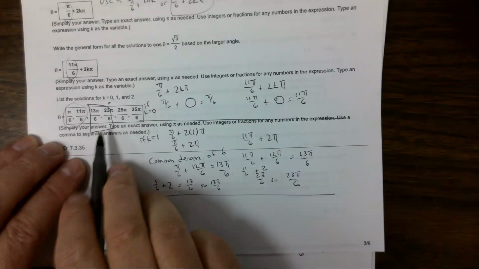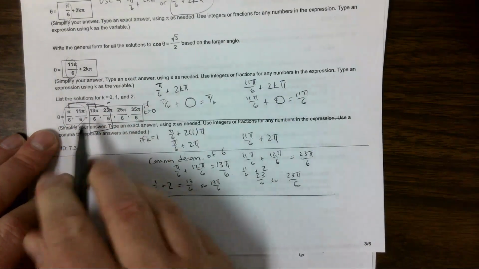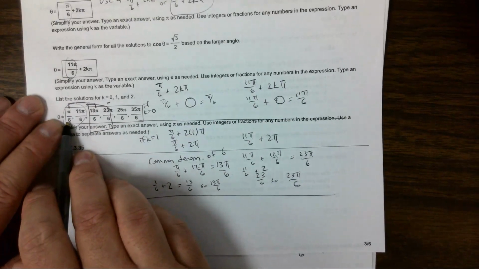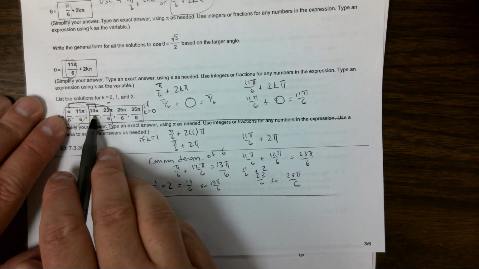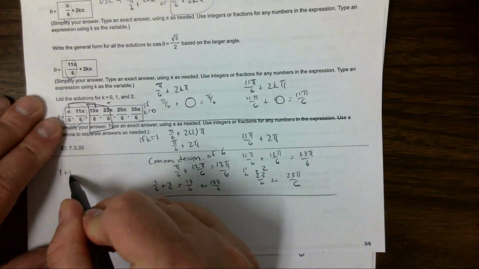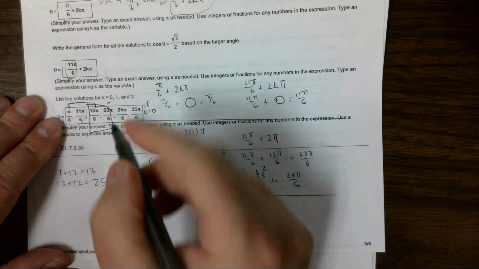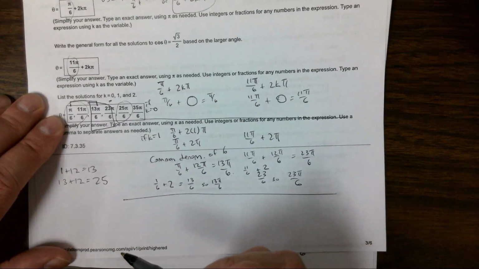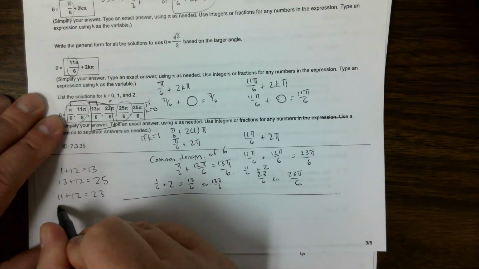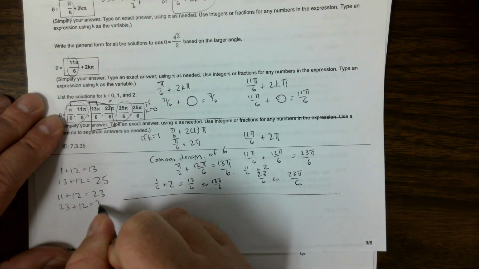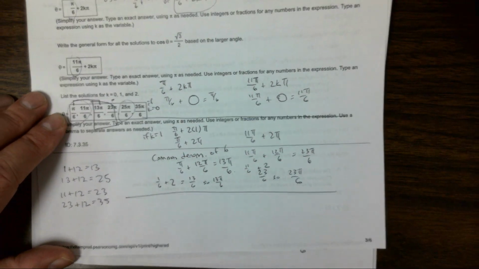Again, if you want to start catching a pattern, 1 plus 12 is 13. 13 plus 12 is 25. Guess what? There we go. And 11 plus 12 is 23. 23 plus 12 is 35. There we go. So take your time.